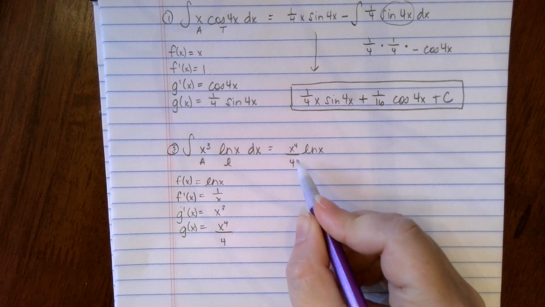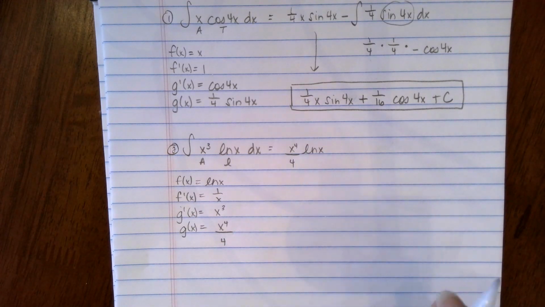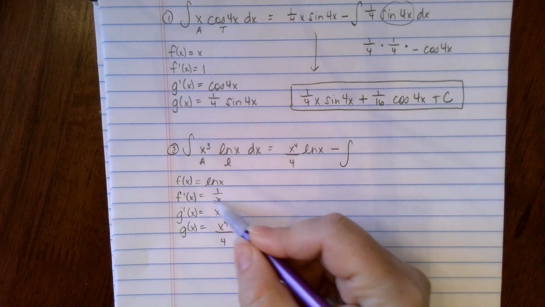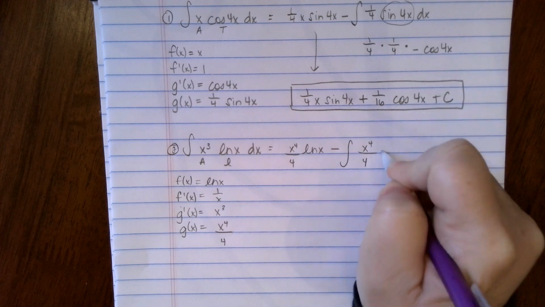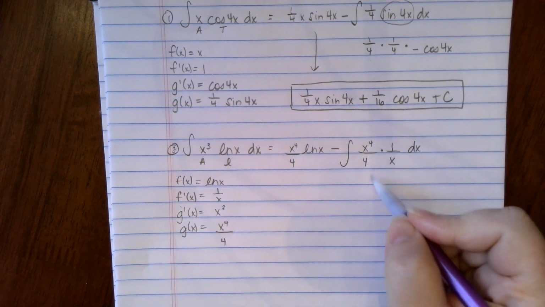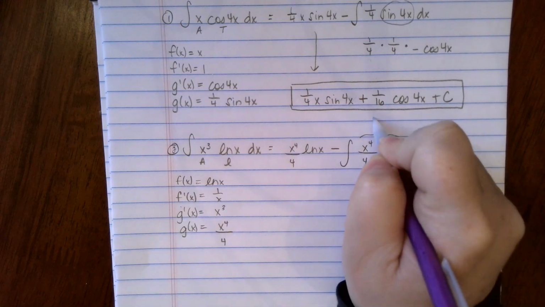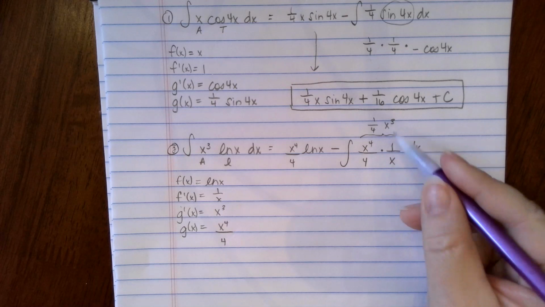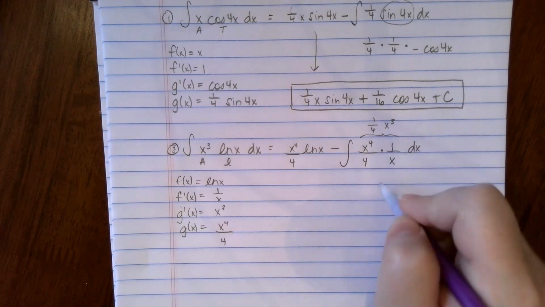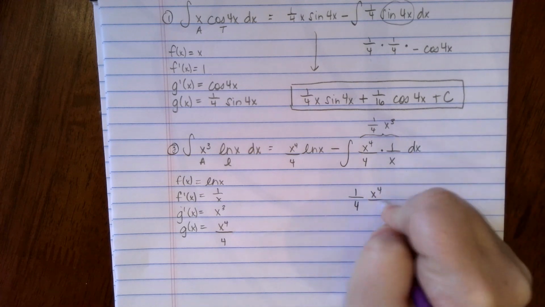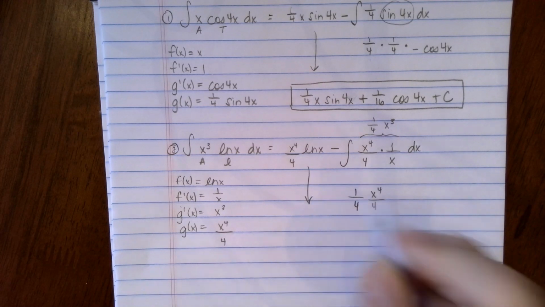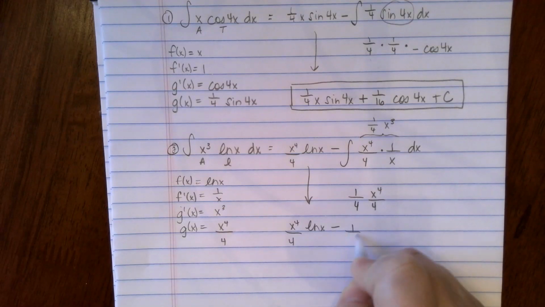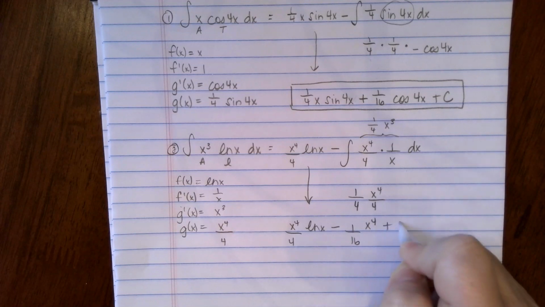Now remember, the order of that does not matter. So if you put ln x first, and then x to the 4th over 4, then that's perfectly fine. So minus g of x, which is this one, times f prime of x, which is this one. So x to the 4th over 4 times 1/x dx, which of course we want to reduce. If you're reducing that, that's 1/4 x cubed, because x to the 4th over x is going to reduce. I'm going to integrate from there. So when I integrate, I've got 1/4 x to the 4th over 4. So, pulling my thing down, I get x to the 4th over 4 ln x minus a 1/16 x to the 4th plus c.